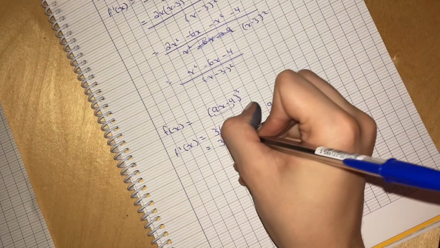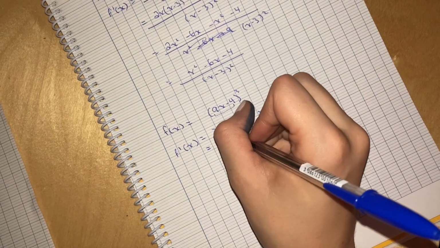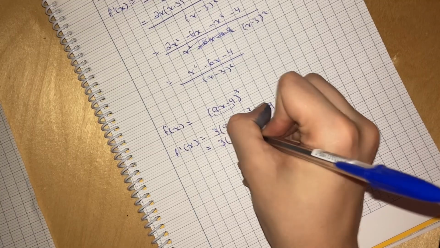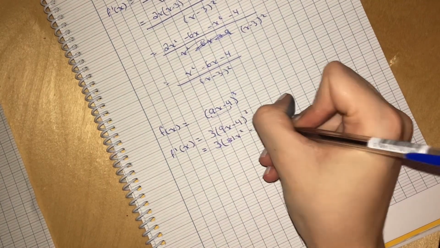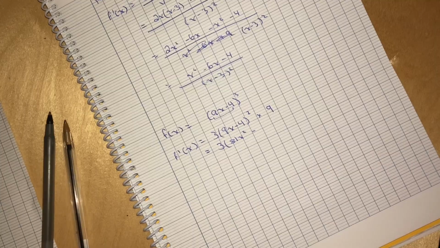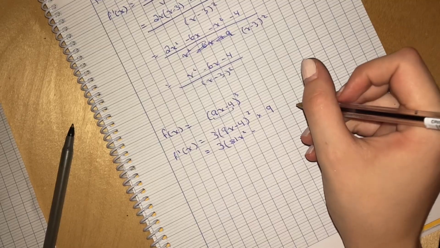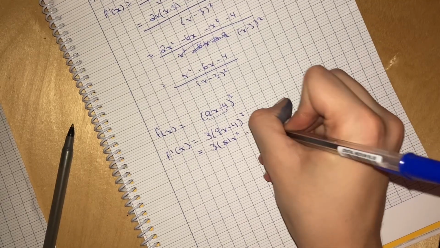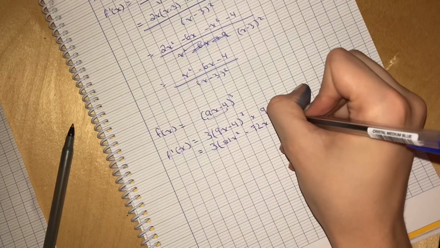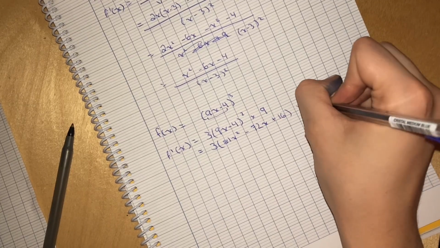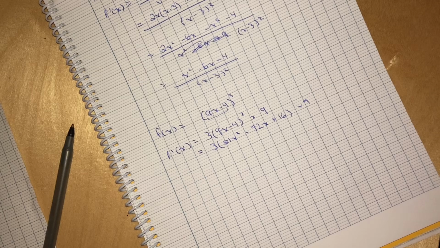So 3 into 9x, all of it squared is 81x squared. 8 times 9 is 72, right? Yeah, 72x, and then 4 squared is 16 times 9. So you don't need to expand that, but you can continue from there if you wanted. So that's the derivative of this.